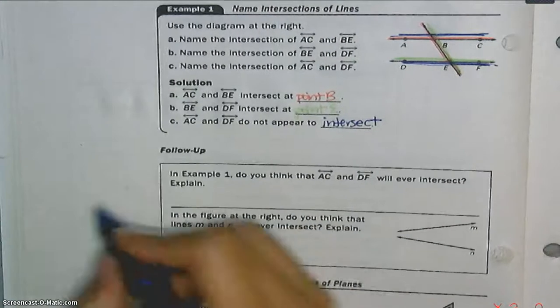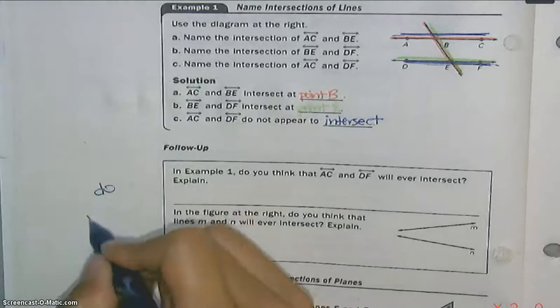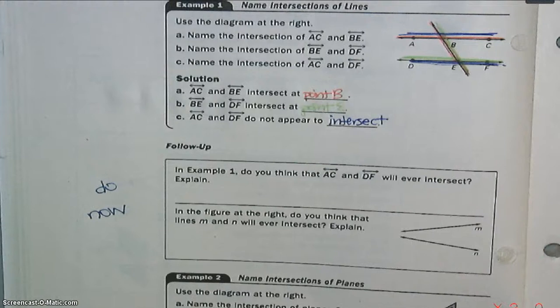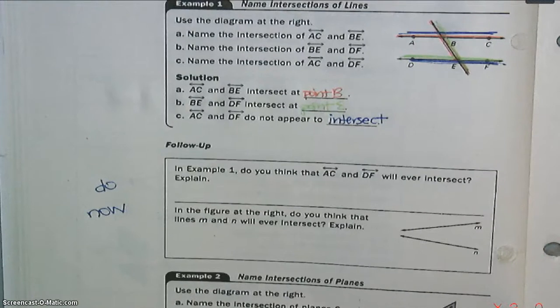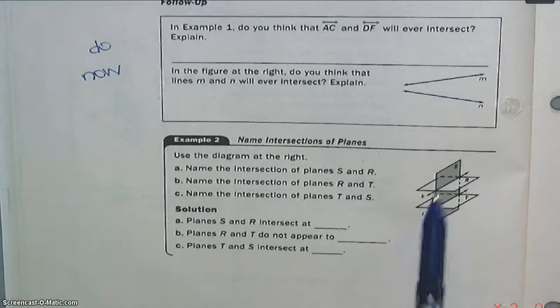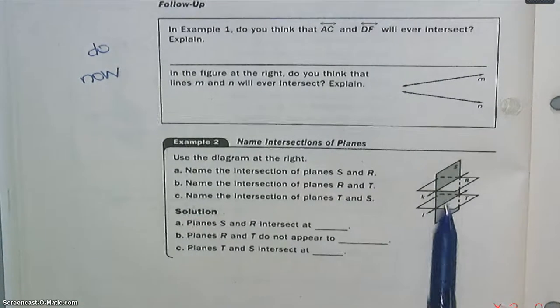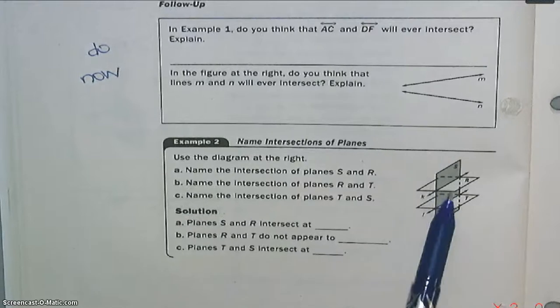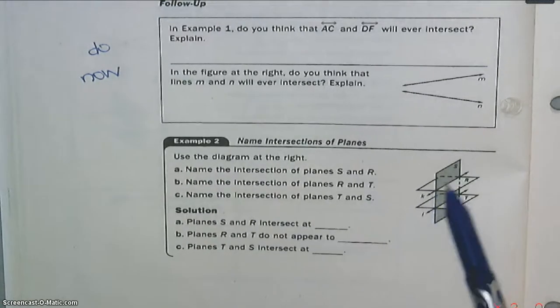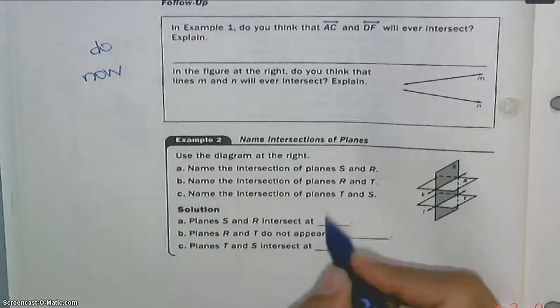All right, I want you to do these now. Both of those questions, do those now. Then we're going to talk about the intersection of planes. Planes S and R. So S is this vertical plane here, this shaded one, and R is this plane right here. Where do they meet? Well, we just learned that two planes meet in a line. So these two planes meet, overlap, right here at line K.